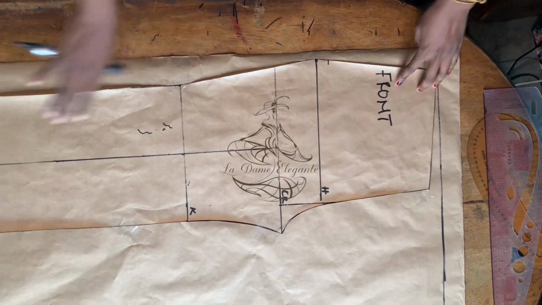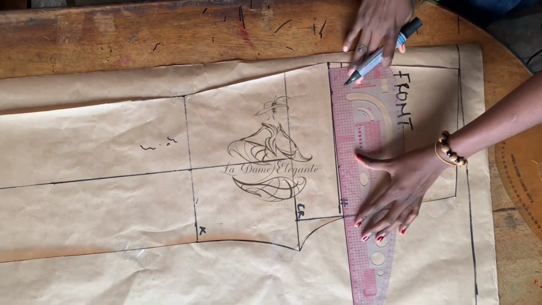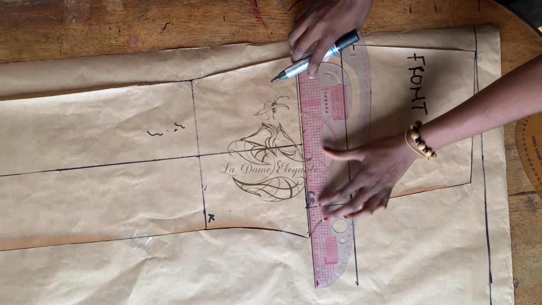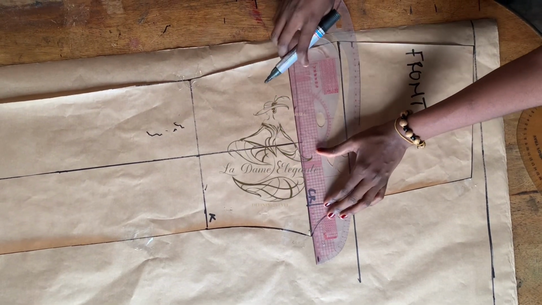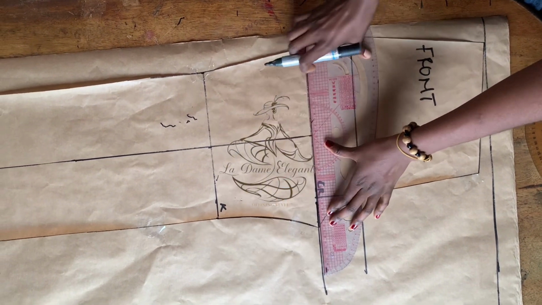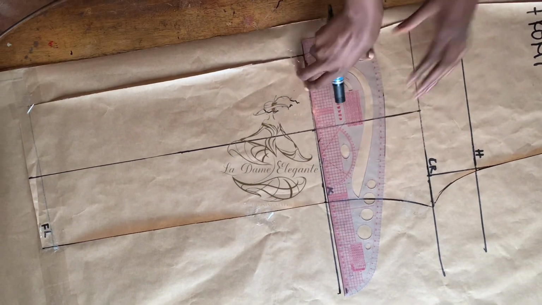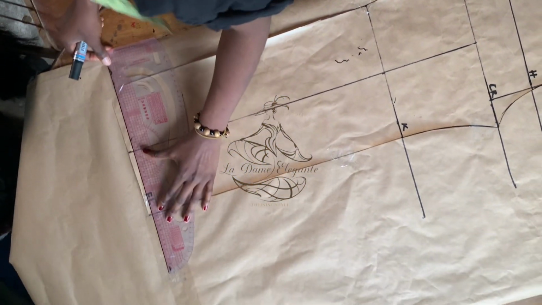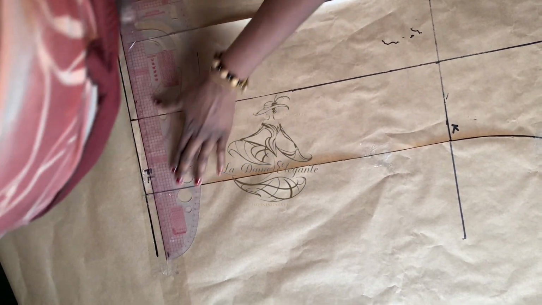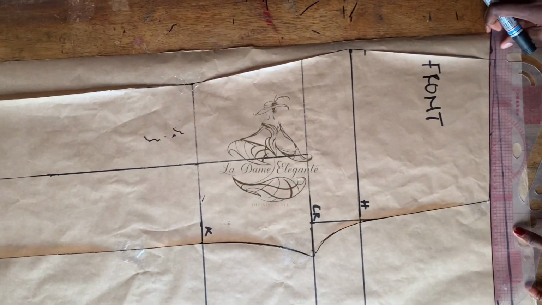So as we've placed our front pattern onto the back pattern paper, we extend our lines. We extend our hip line, we extend the crotch line, we extend our knee line, and also our hemline. We also extend our waistline.